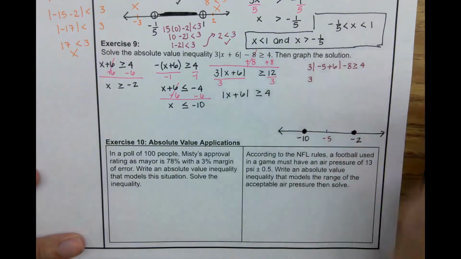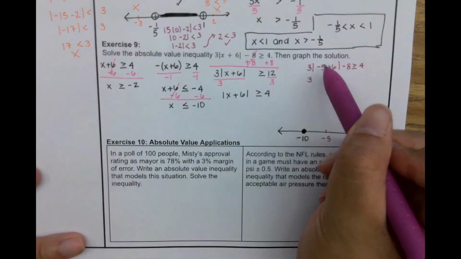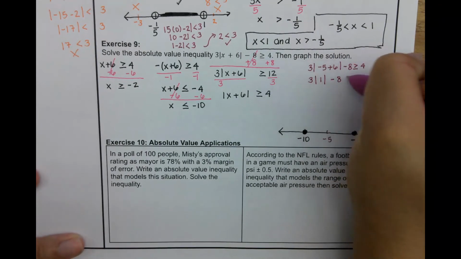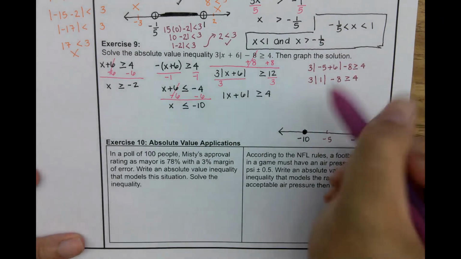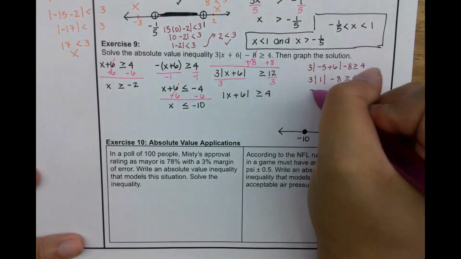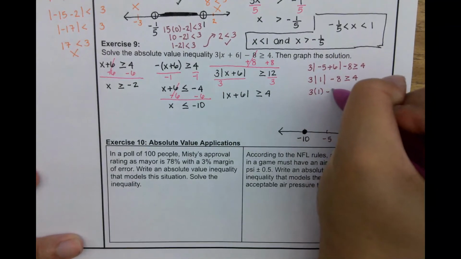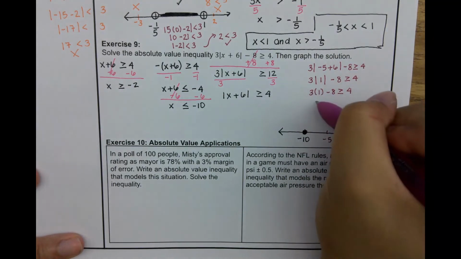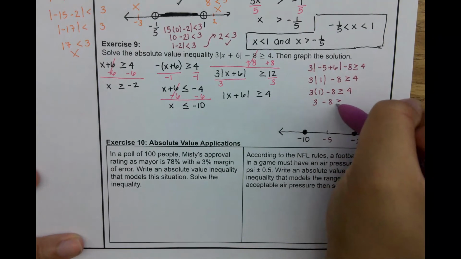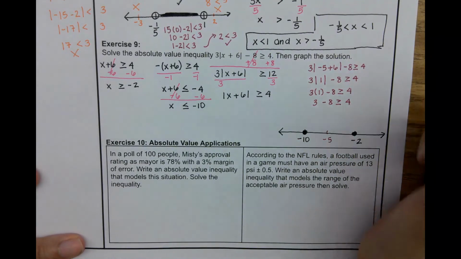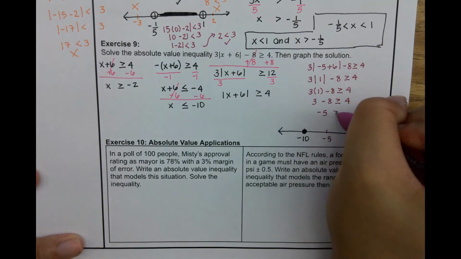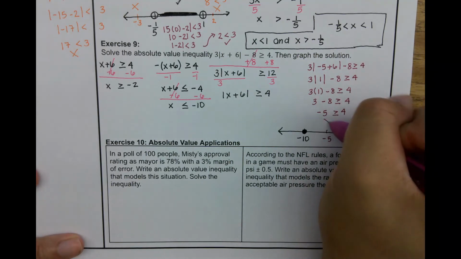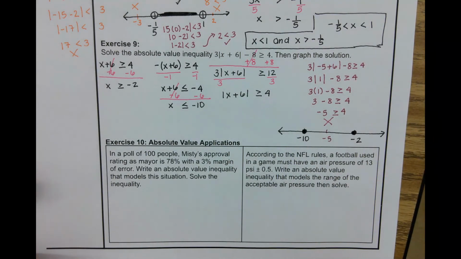Okay, so dealing with my grouping first, negative 5 plus 6 is 1. So 3 times the absolute value of 1, minus 8, greater than or equal to 4. Absolute value of 1 is just 1. So 3 times 1 minus 8 is greater than or equal to 4. 3 times 1 is 3. 3 minus 8 is negative 5. Is negative 5 greater than or equal to 4? No, it is not. So that means I am not shading this section.